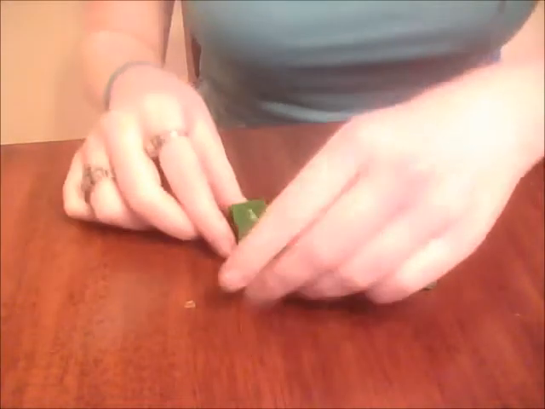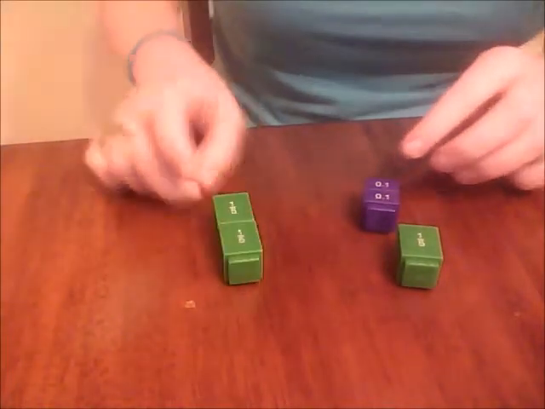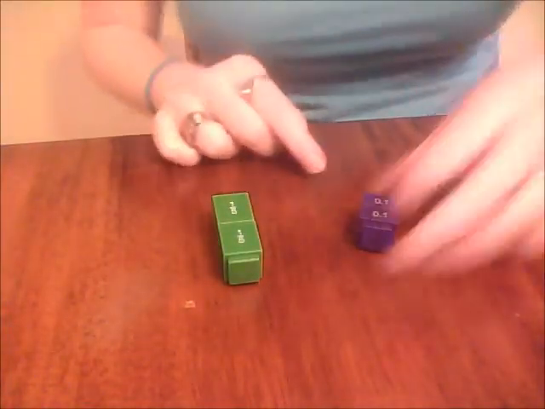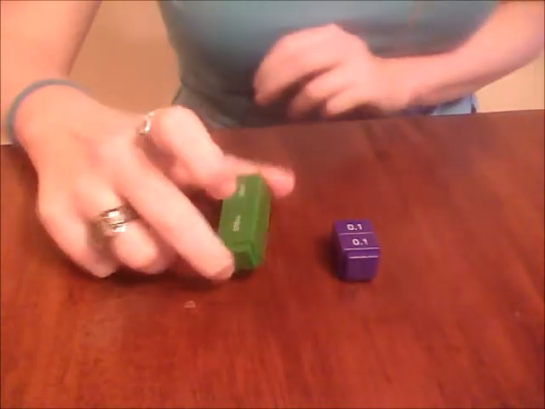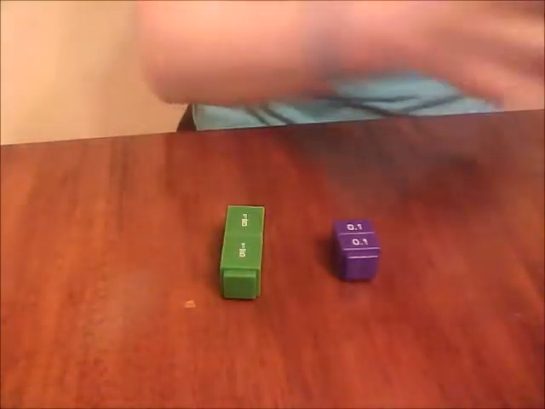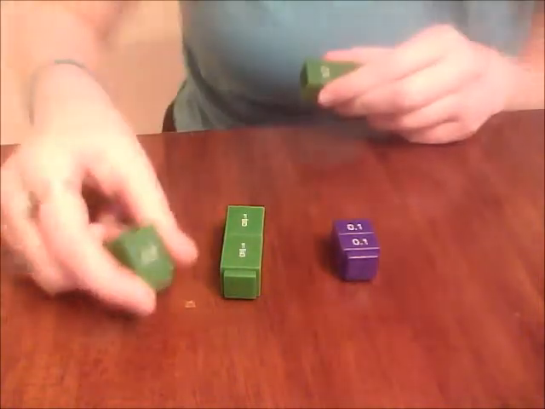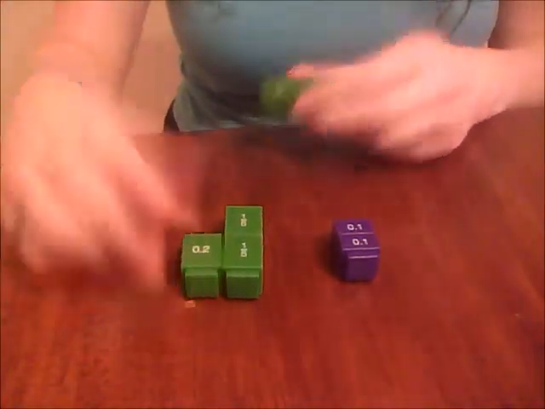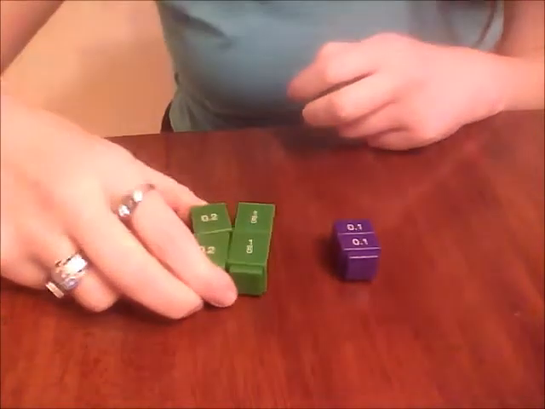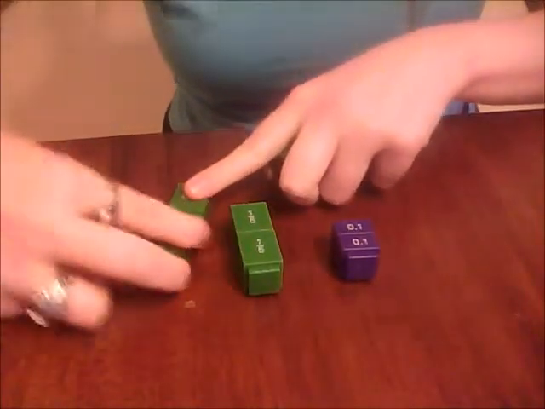The other way I could have done this is I started with 2/5 blocks, and I want to take away 2/10 blocks in decimals. So I'm going to change my 2/5 blocks into decimals. So over here, I have 0.2 blocks, and these 0.2 blocks are the same size as my 1/5 blocks. So I can trade my 1/5 blocks for 2/10 blocks.